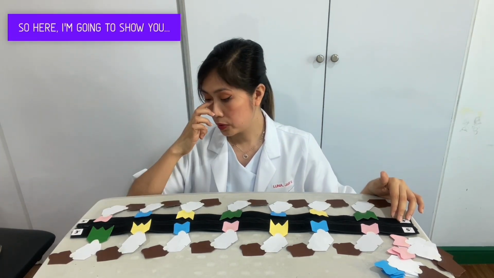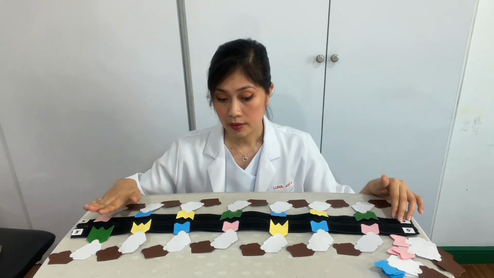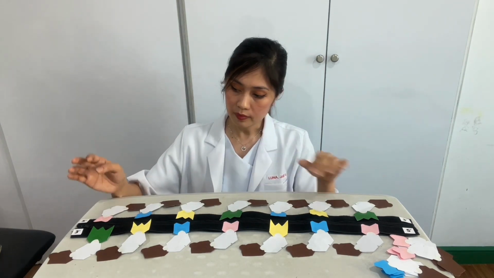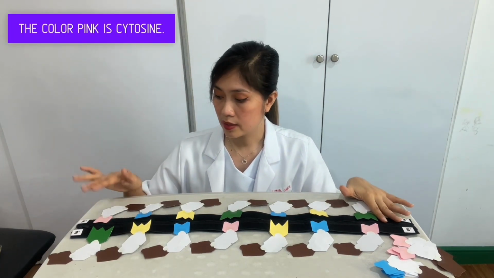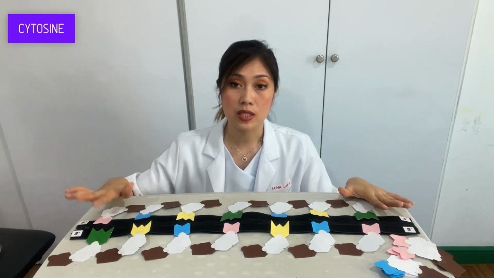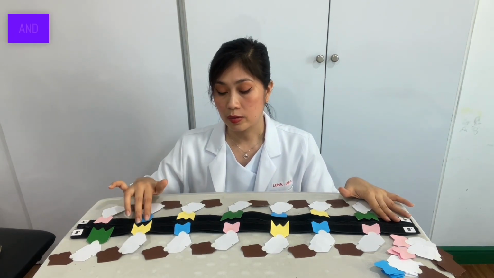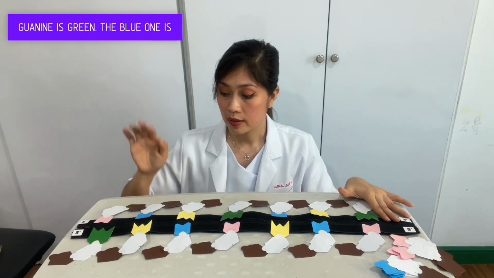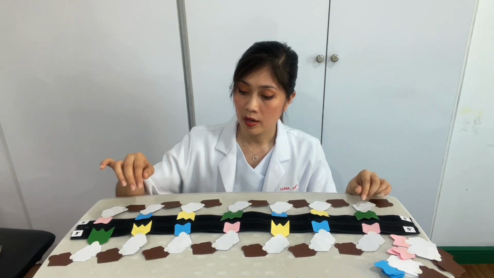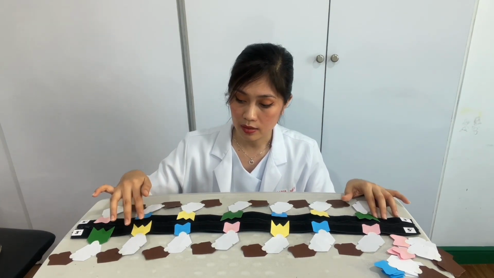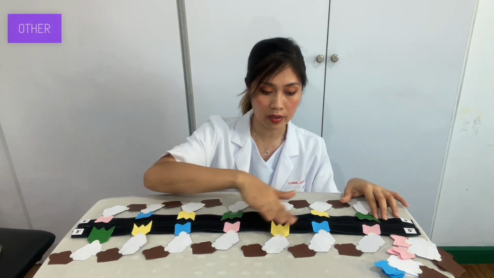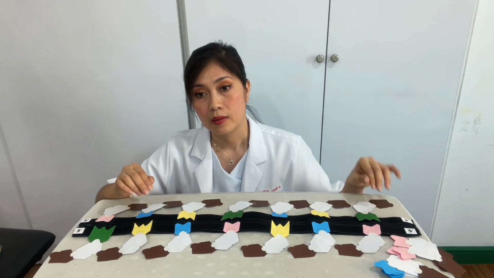So here, I'm going to show you the nucleotide sequence. The color pink is cytosine. The complementary base pair of the cytosine is guanine, and the guanine is green. The blue one is adenine, and the complementary base pairing of adenine is thymine. This is the color yellow. It goes the same with the other nucleotides.